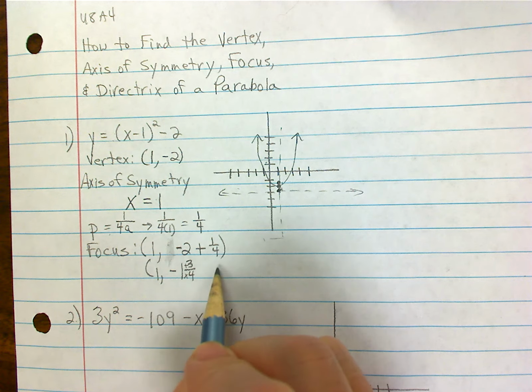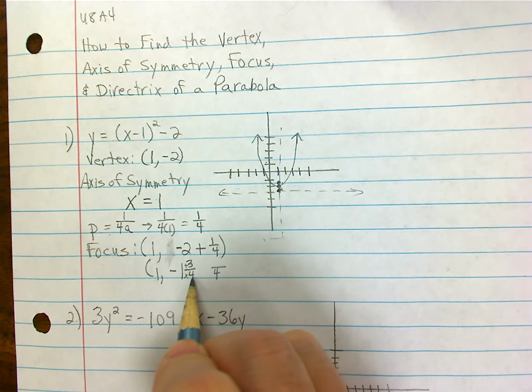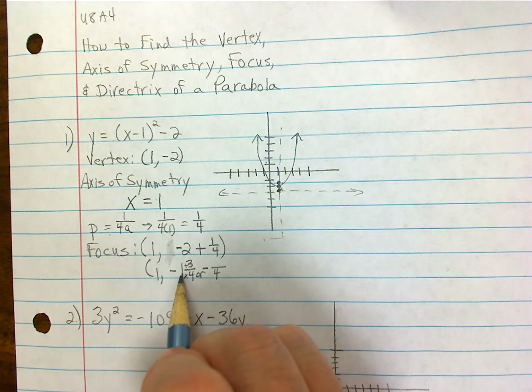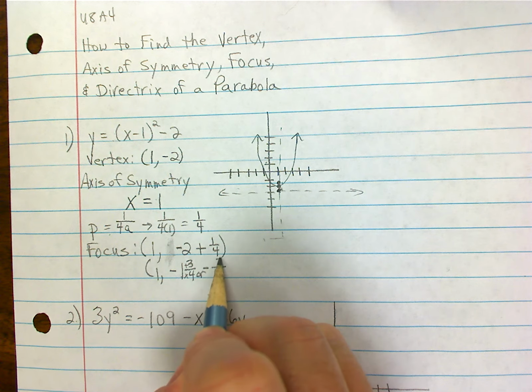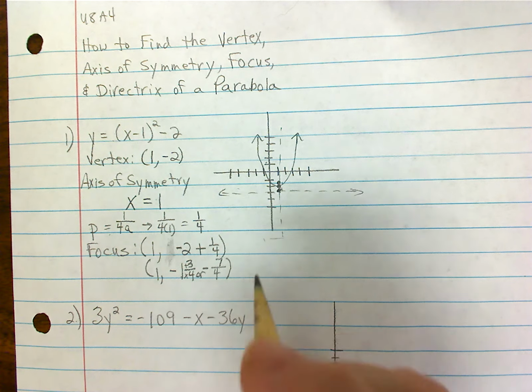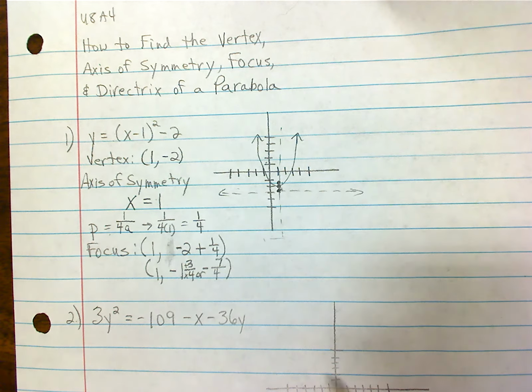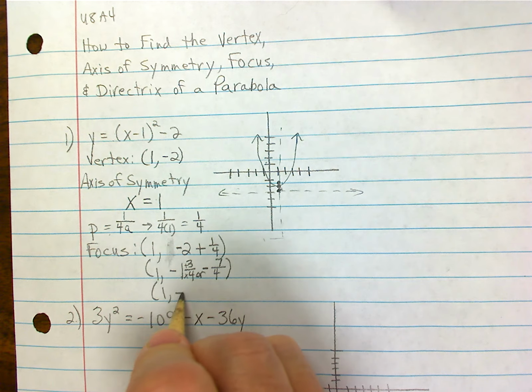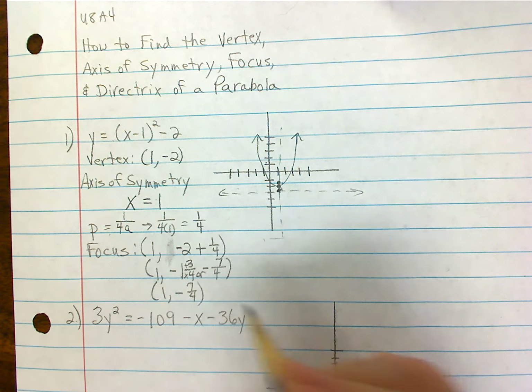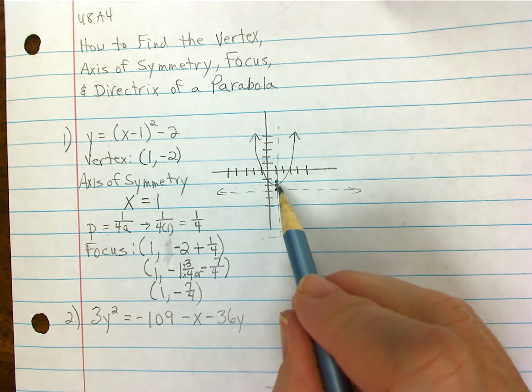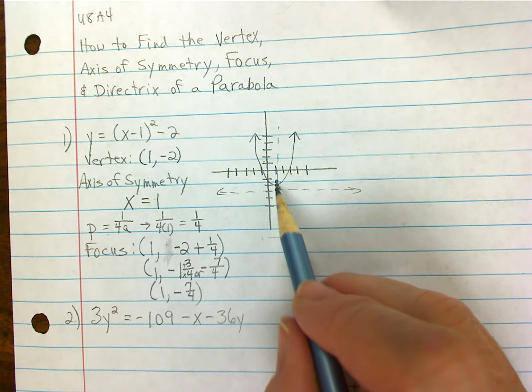The denominator always stays the same, and it's going to stay negative. So 4 times 1 is 4, plus 3 is 7. So this is -7/4. Your focus is going to be (1, -7/4), and that would be the point that this is graphed at.